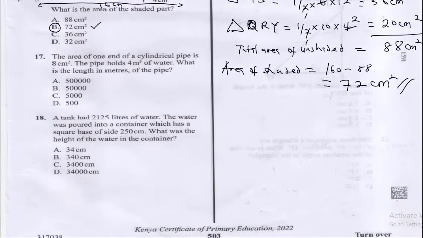Now question 17 says the area of one end of a cylindrical pipe is 8 cm squared. The pipe holds 4 meter cube of water. What is the length of the pipe? In order to solve this question, this is what our pipe looks like. Our pipe is this. This is exactly what the pipe looks like. So the area of this part is actually 8 cm squared. So the first thing we're going to do is to convert 8 cm squared to meter. We're going to convert it to meter squared.